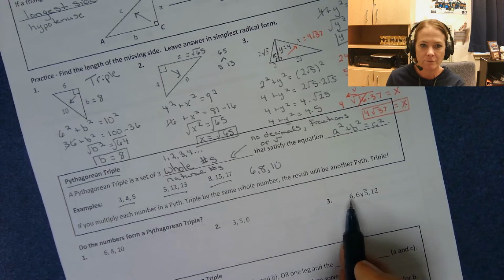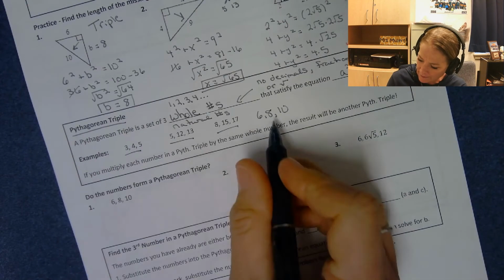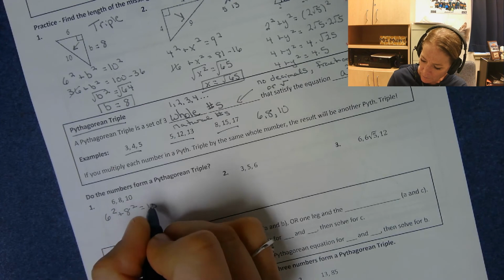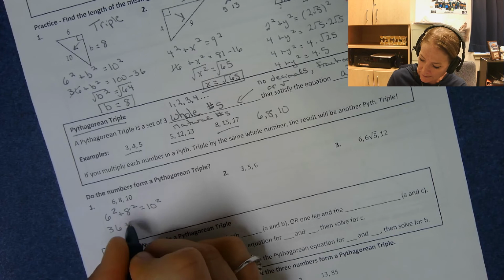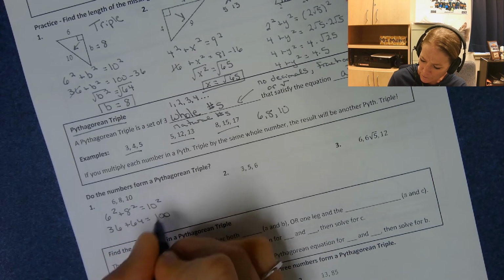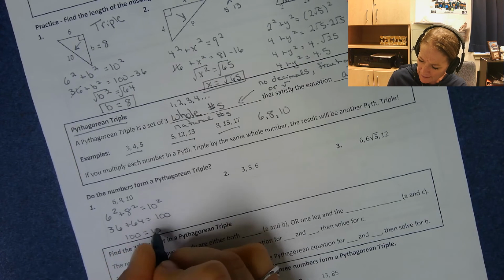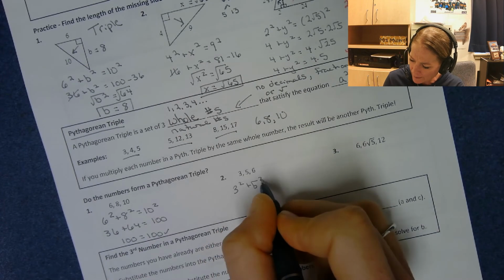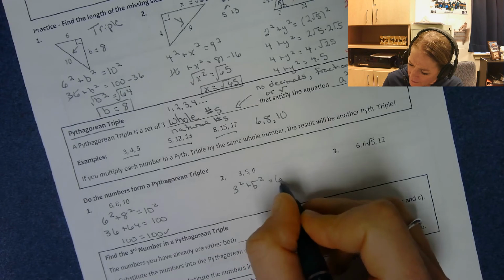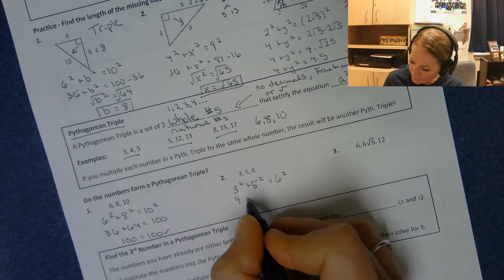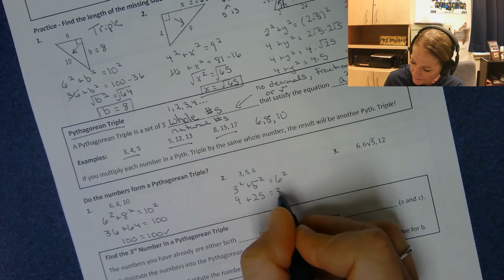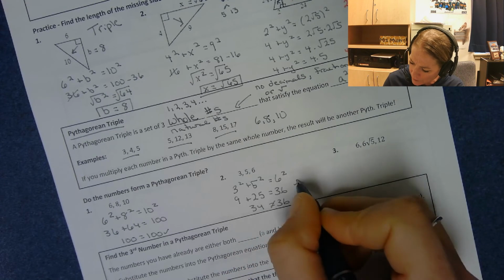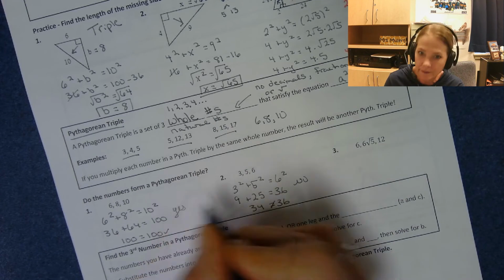Anyway, so do these form a triple? You just have to throw them into the Pythagorean theorem. Well, I just wrote that one. 6 squared plus 8 squared equals 10 squared. 36 plus 64 is certainly equal to 100. So yes, this is a triple. 3 squared plus 5 squared equals 6 squared? 9 plus 25 is 34, which is not equal to 36, so no. Yes here and no there.